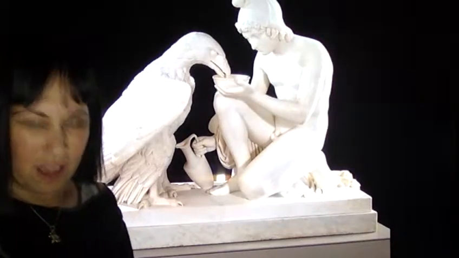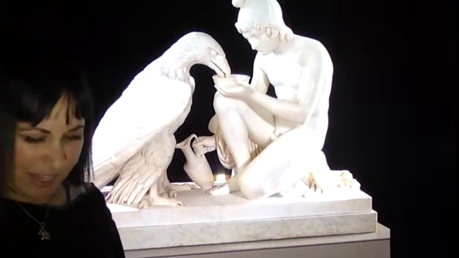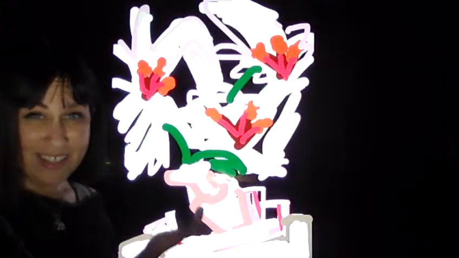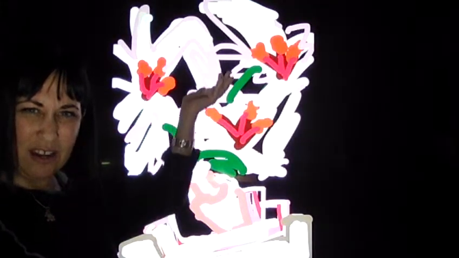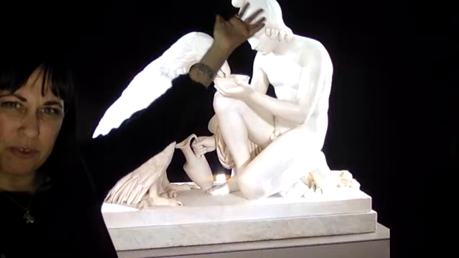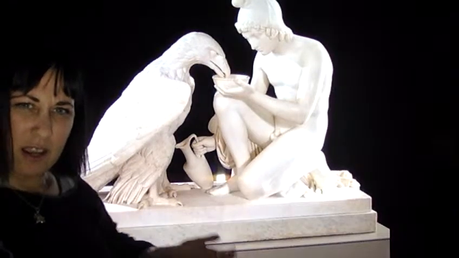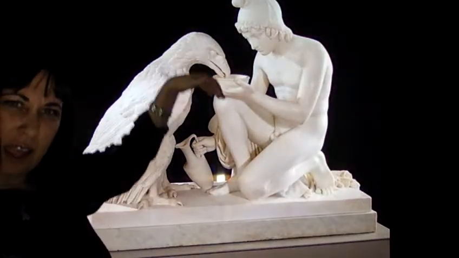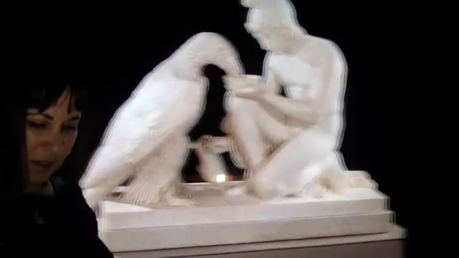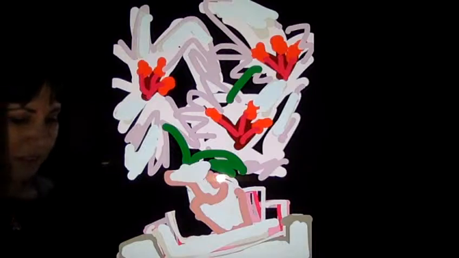This is Ganymede and the Eagle, and I drew lilies, and I thought about the positive and the negative shapes and the shapes of the eagle and the figure. So we can see again how that looks.